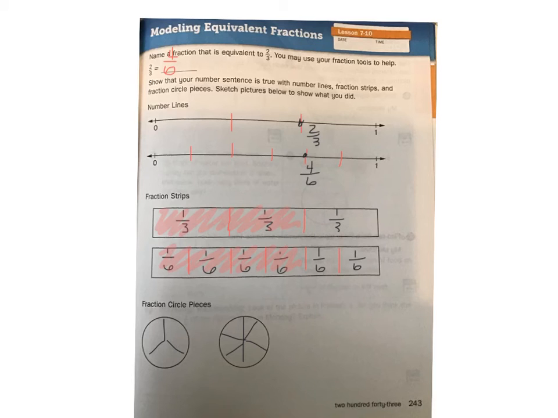Then I'm going to shade them appropriately. So I'm going to shade 2 of the 3, and I'm going to shade 4 of the 6 to show that they are indeed equal. So basically all you're doing is showing how to justify your answer with pictures, which is really, really important.